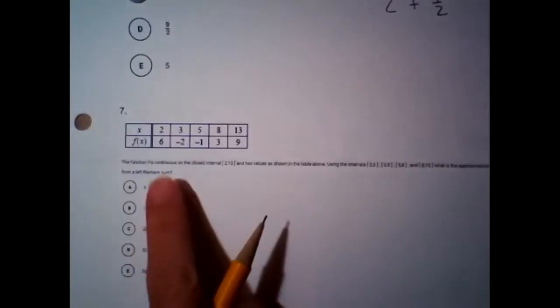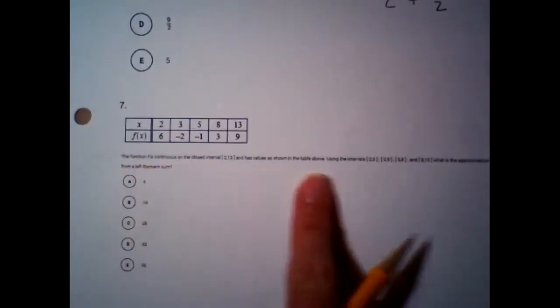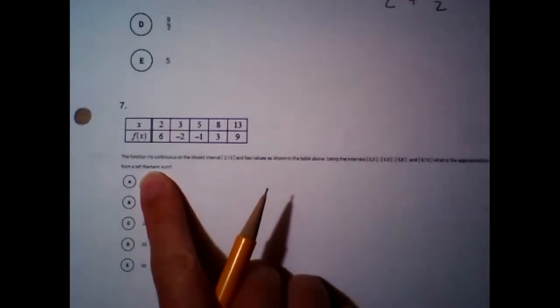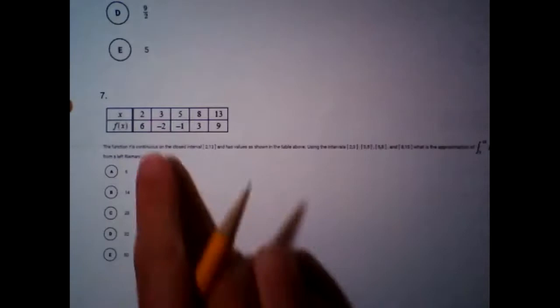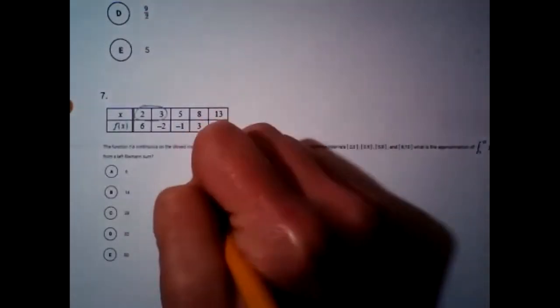For this next one, they give us the numbers in a table. It says the function is continuous. Here are all the intervals. We want the approximation for a left sum. We're going to have to do all of the intervals separately because they are not a uniform length. So the first sub-interval is from 2 to 3. So that's a length of 1.